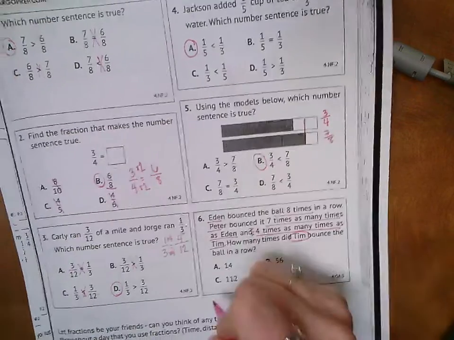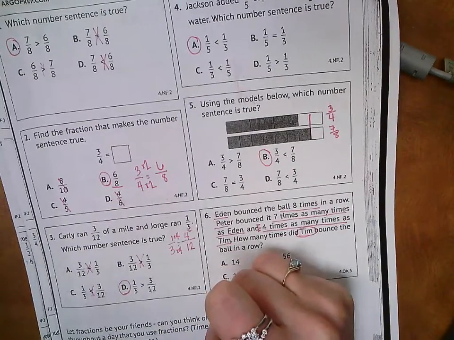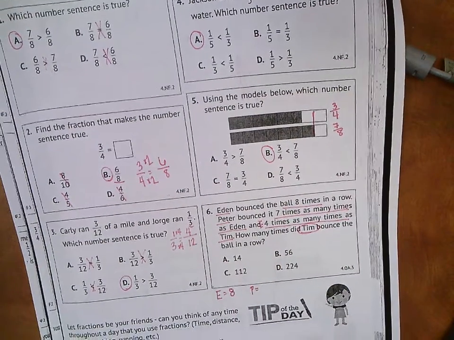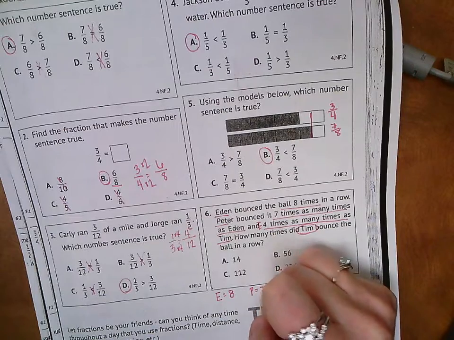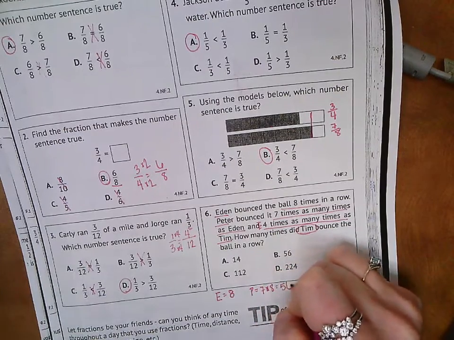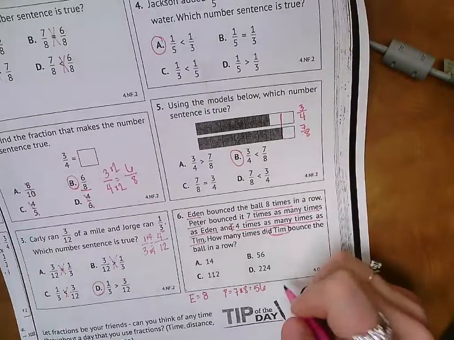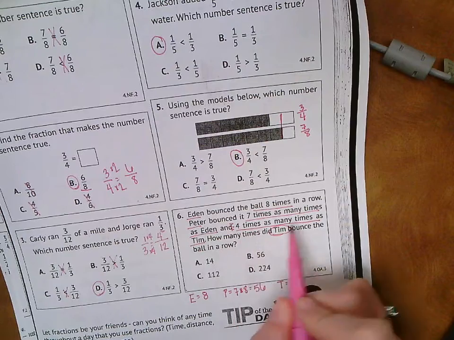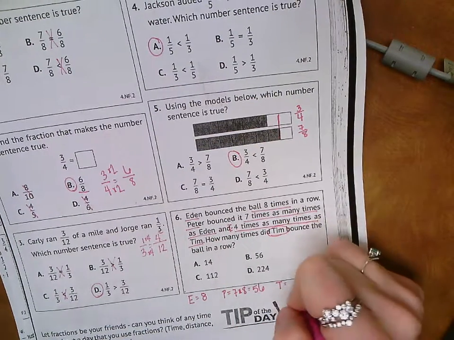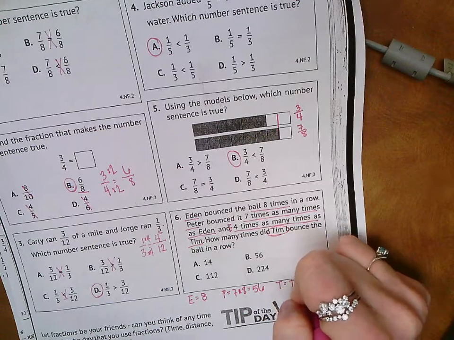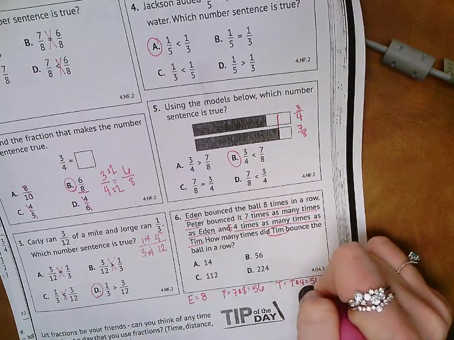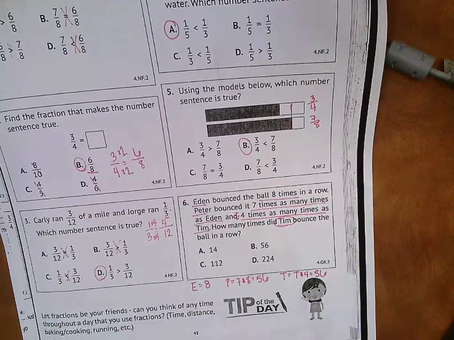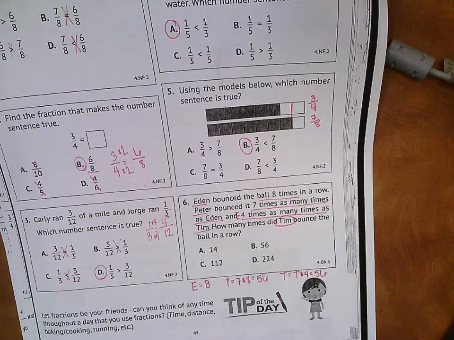So I'm going to label Eden did it 8 times. If Peter did it 7 times as many as Eden, I would say 7 times 8 is 56. And then to find out Tim, I know that Peter did 4 times as many as Tim. So I need to do Tim times 4, and that would give me my 56. So I need to figure out what times 4 was 56. So what times 4 was Peter, which was the 56. So I'm going to work backwards.